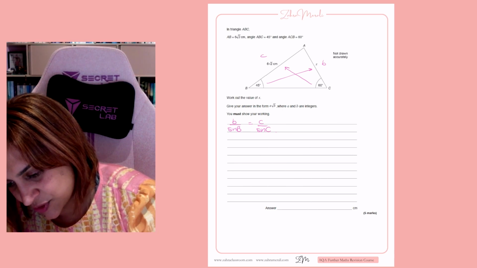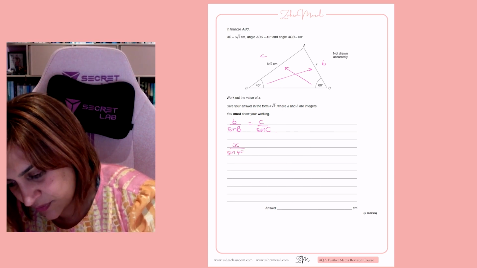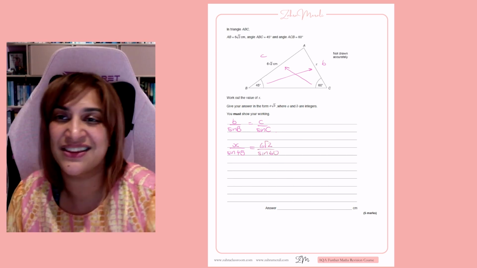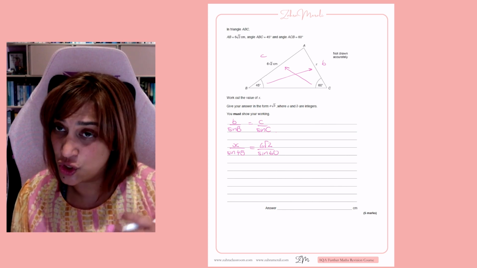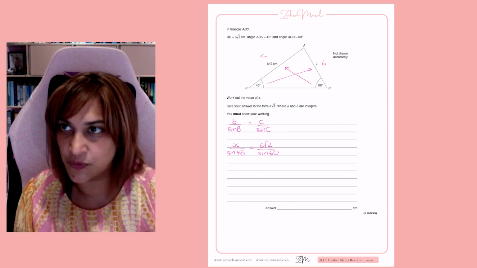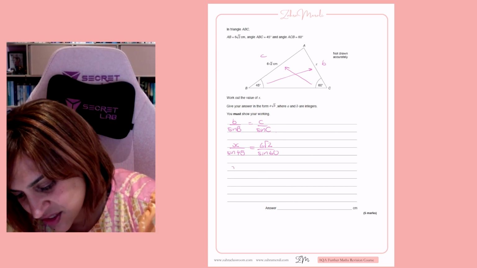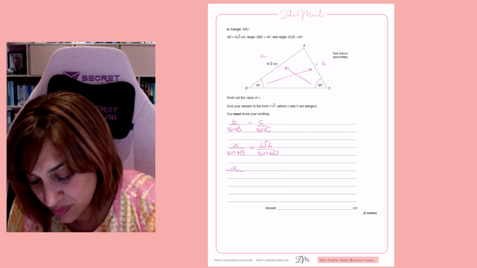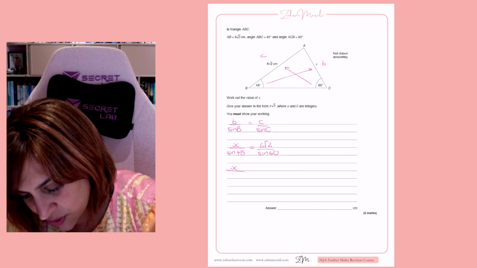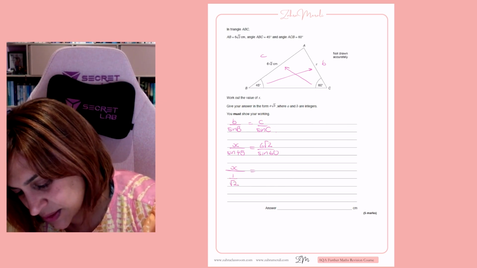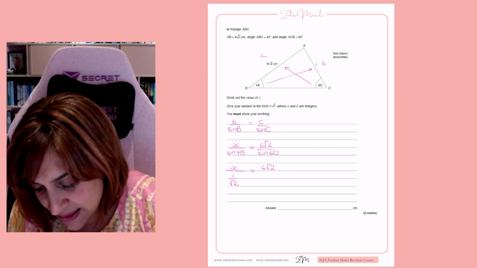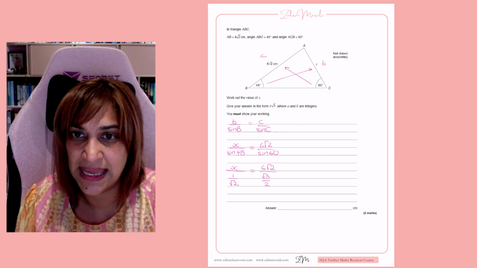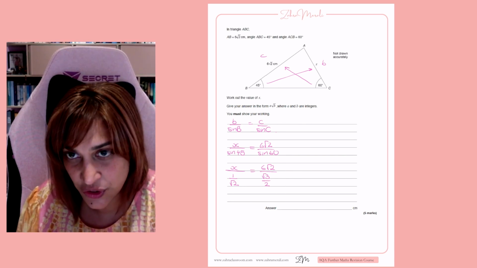So b is the x that we're trying to find, over sine 45, equals c, which is 6 root 2, over sine 60. Now this is non-calculator, so this is something you should know: your sine 45, your sine 60, your cos 45 and so on. So you're going to have x over sine 45, which is the same as 1 over root 2. So x divided by 1 over root 2 equals 6 root 2, and sine 60 is the same as root 3 over 2.